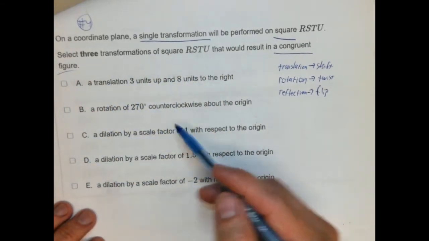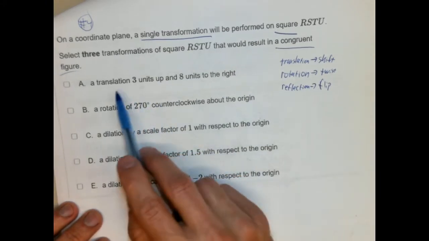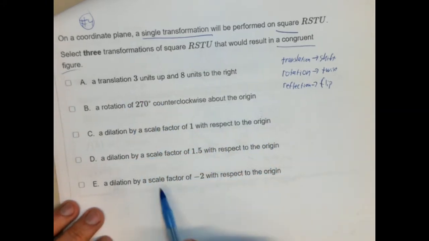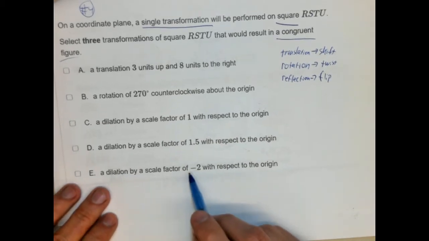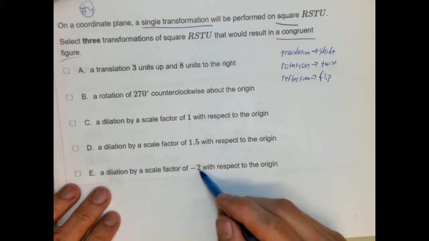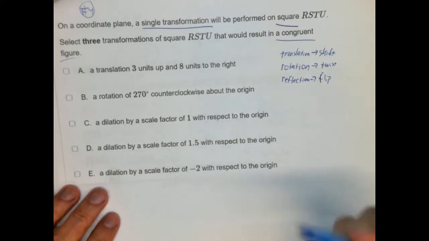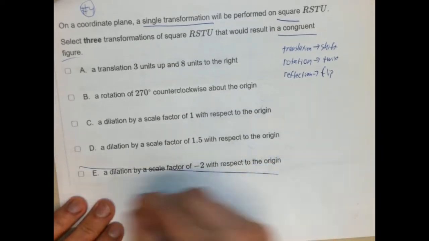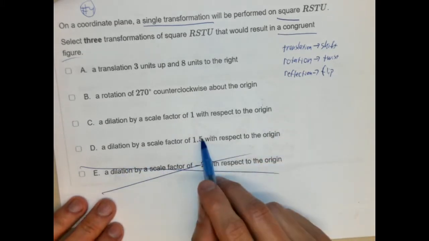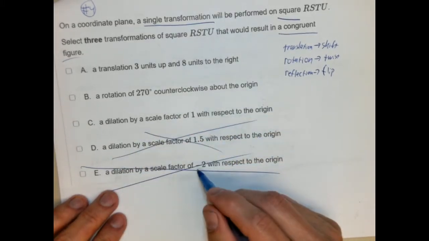So that means we have 5 options. 2 are not going to preserve congruency. A dilation by a scale factor. I want to start at the bottom, actually. A dilation by a scale factor of -2 with respect to the origin. So this is actually resulting in an image that is twice the size of the pre-image. So this is out. That is not going to preserve congruency. Same thing here. It's going to be 1.5. So no, that's not going to preserve congruency.